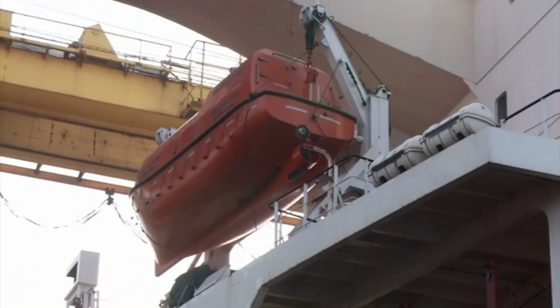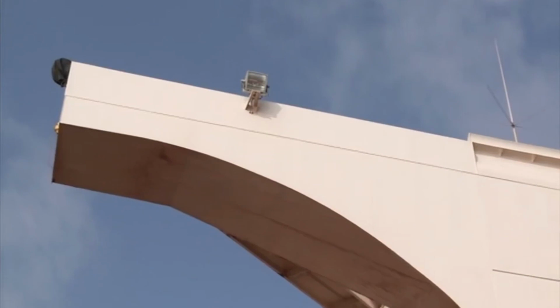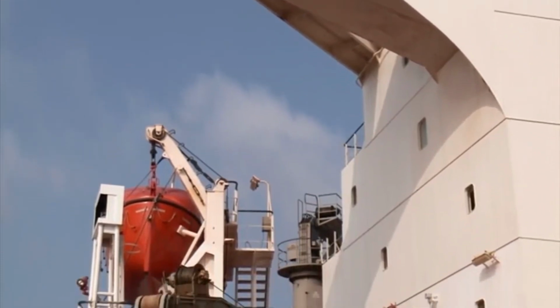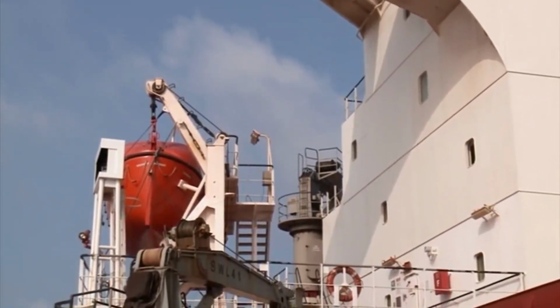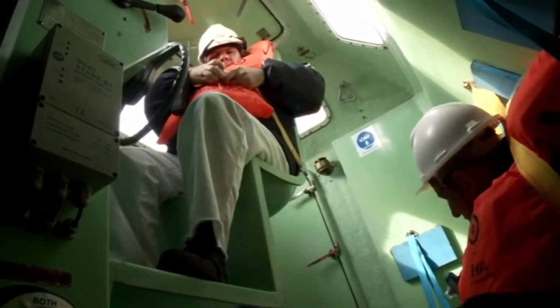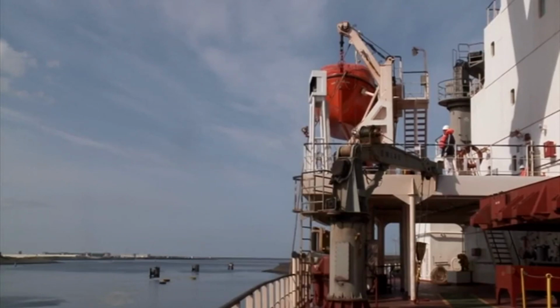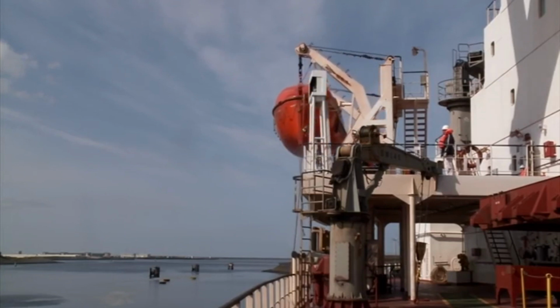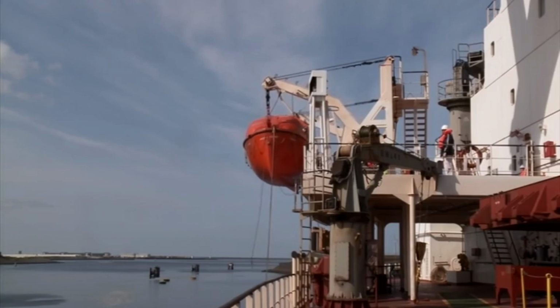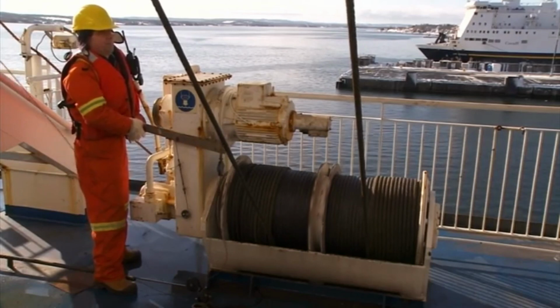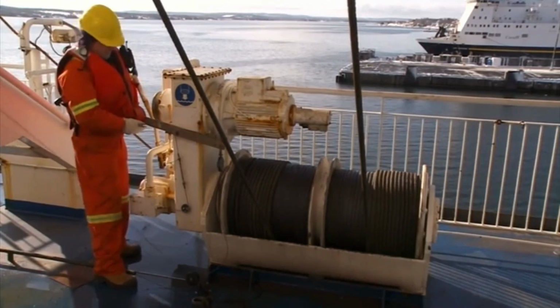Let's look first at davit-launched lifeboats. On many ships, lifeboats are now fully enclosed, so the person in charge can steer the boat and operate the safety systems from a protected control position. Some enclosed lifeboats have to be lowered to an embarkation deck, but are boarded in the stowed position and then launched. They can be launched from the deck using a brake release lever or from inside the lifeboat.